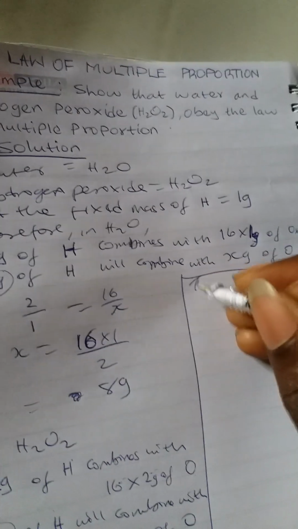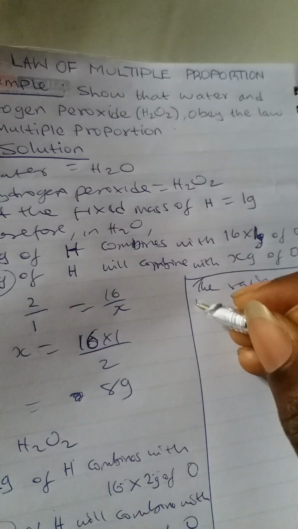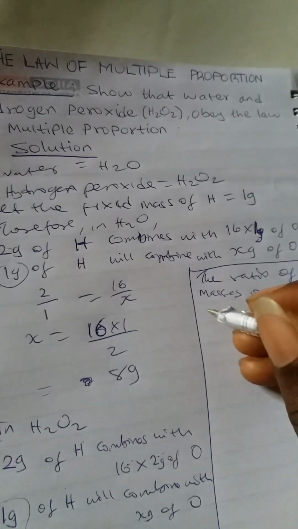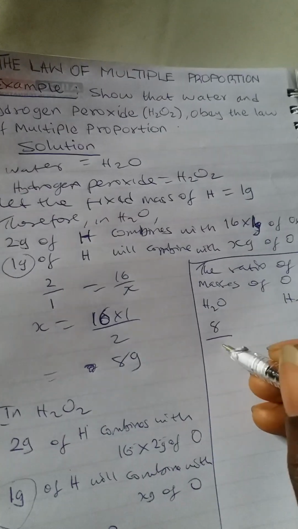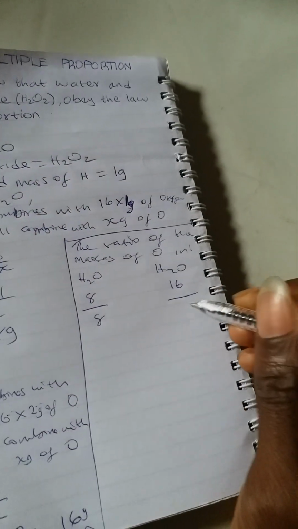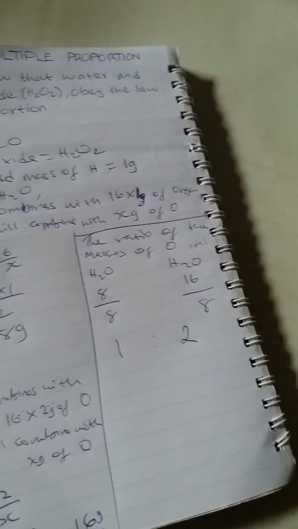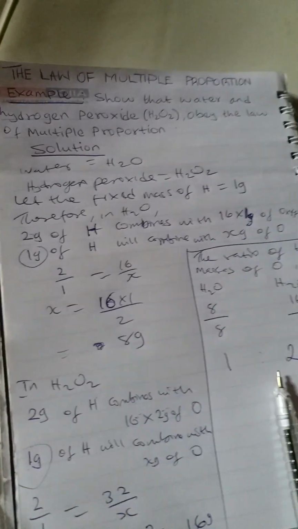Now the ratio of the masses of O in H2O and H2O2 is what? This one gives 8, this one gives 16. Now if we divide by the lowest number, then we should be getting 1:2. Okay, so you can now conclude by saying that this has obeyed the law of multiple proportion.